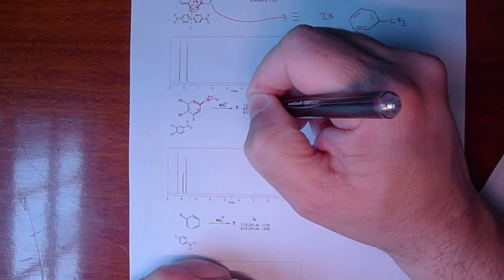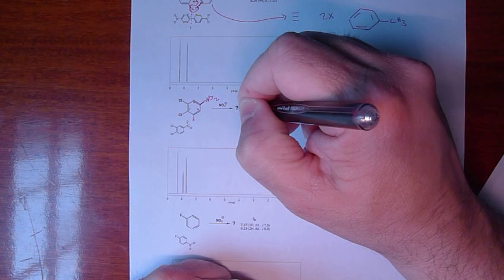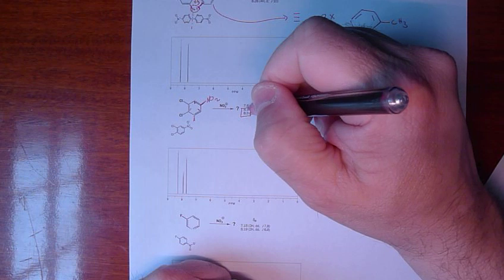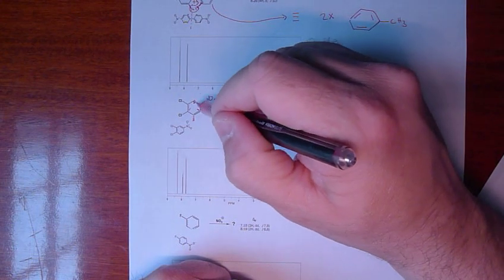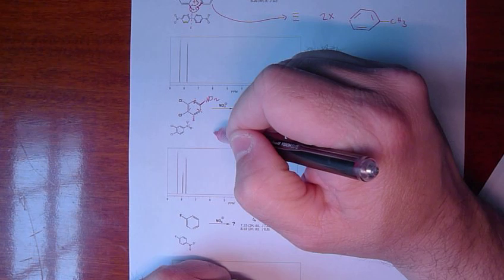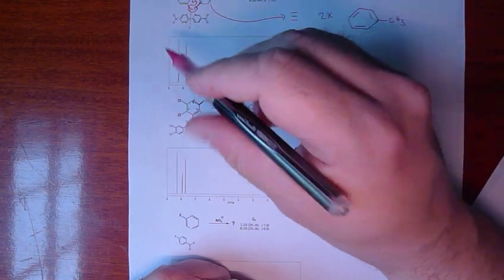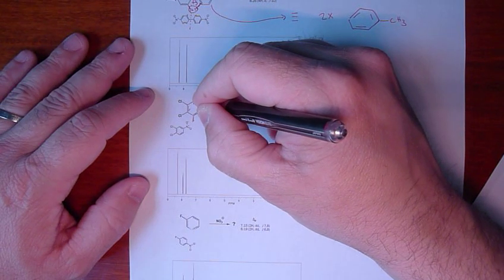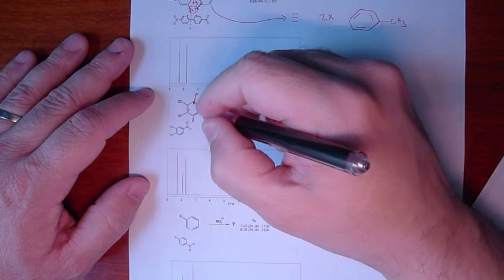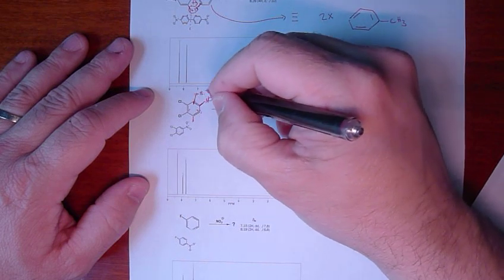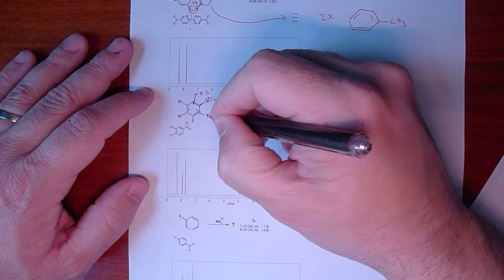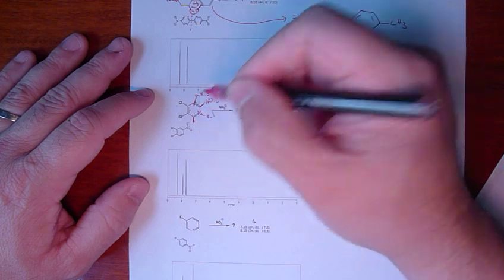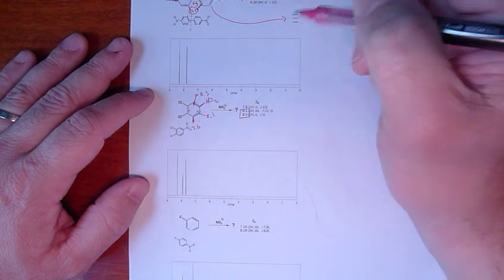You know that because you have two signals that are very high, that means that you have two hydrogens that are next to the nitro groups. Okay. And so one of these will be the one at 8.3. This will be the one at 8.1. And then by default, this one will be the one at 7.6.